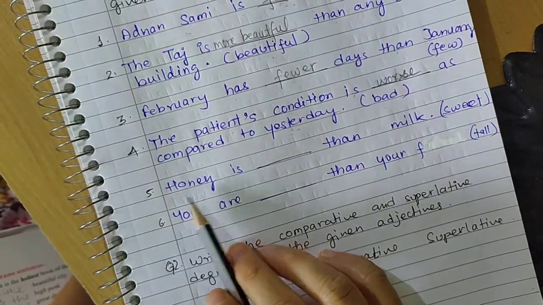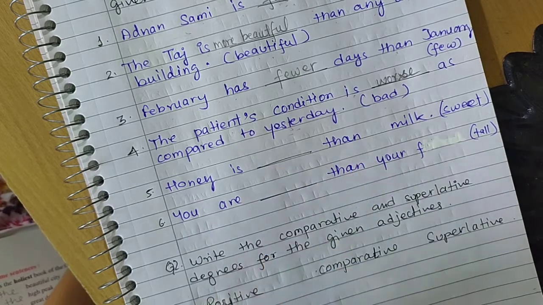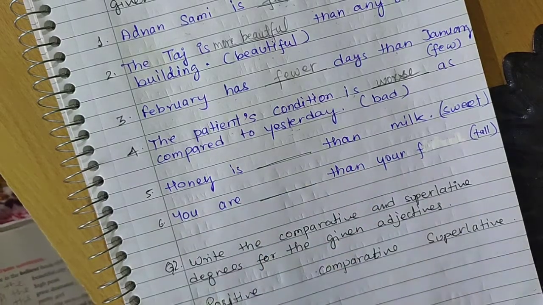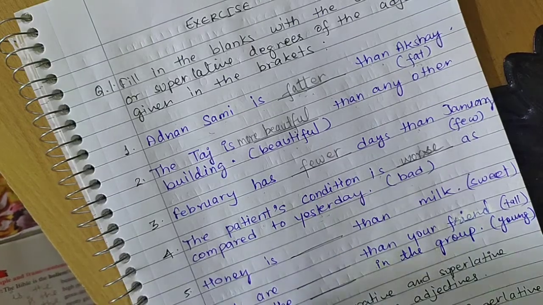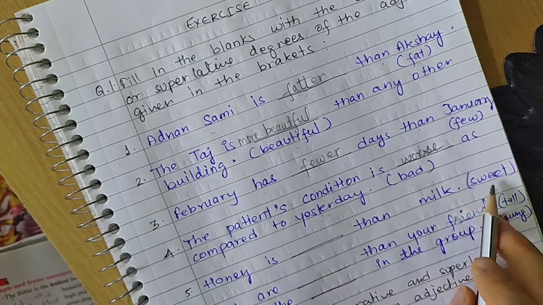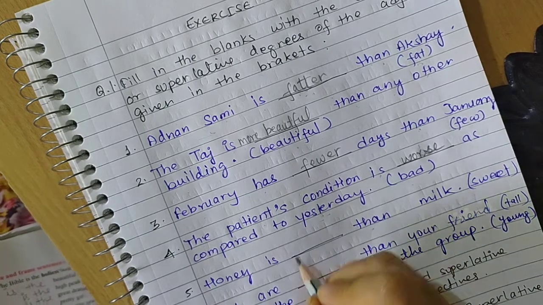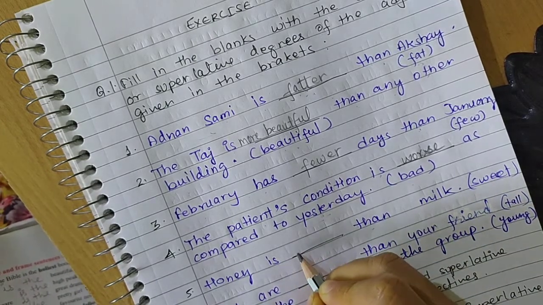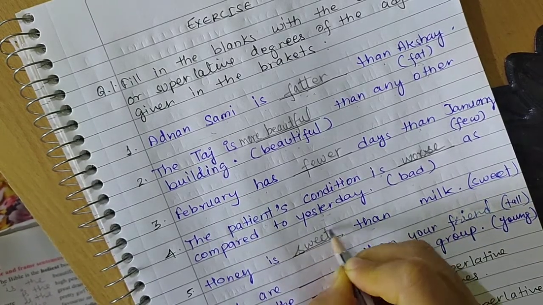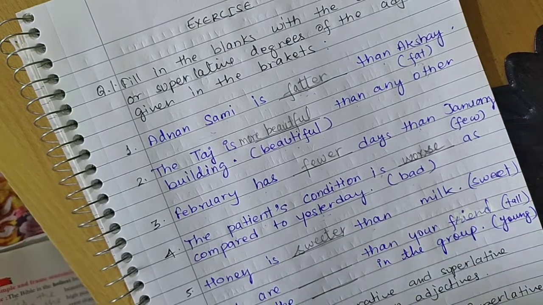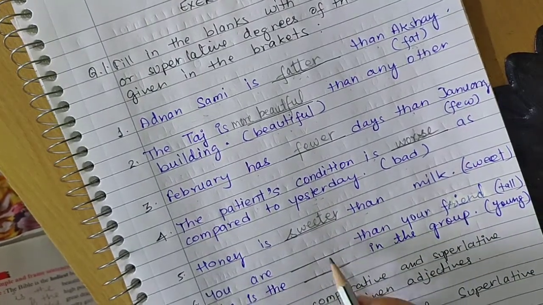The fifth is: honey is dash than milk. The adjective is sweet, and 'than' is written, so again it is comparative. Honey is sweeter than milk.